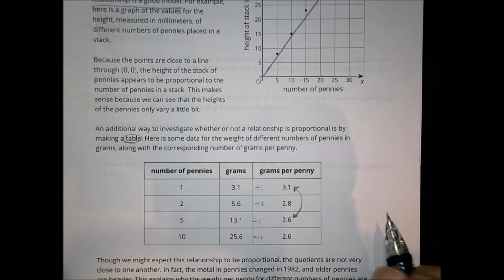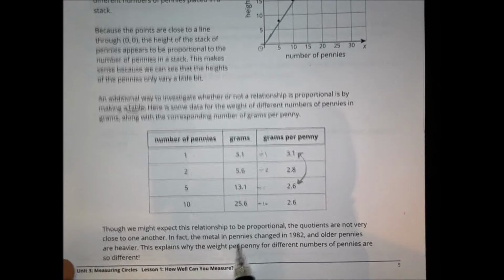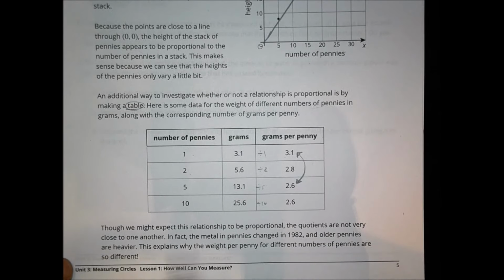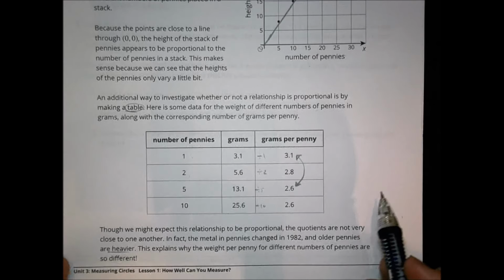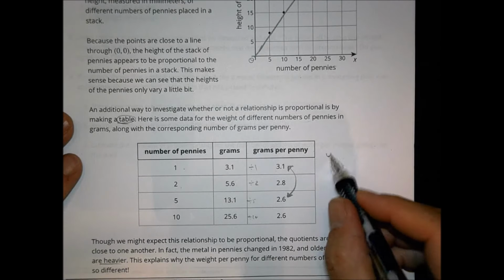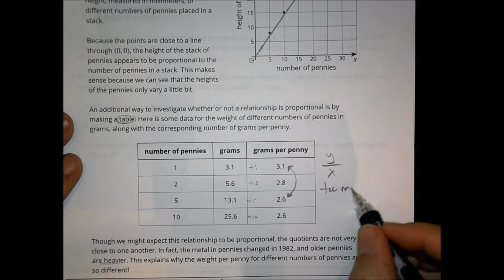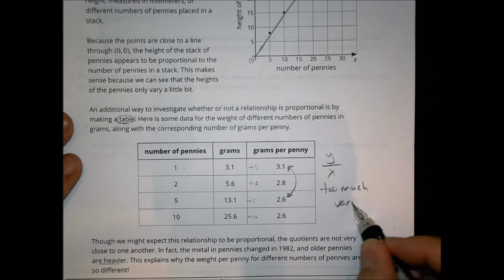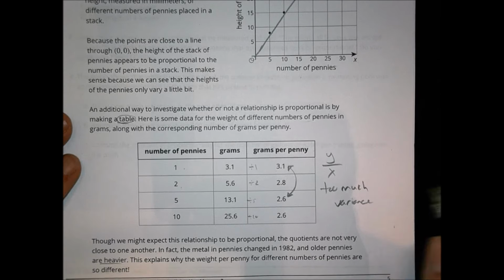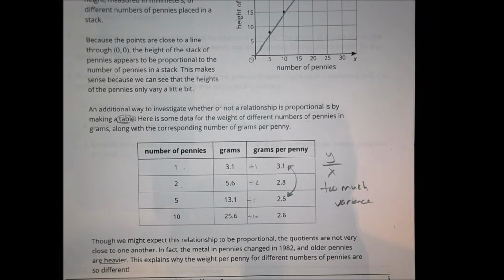That's probably just because of older pennies. It says here that the metal in pennies changed in 1982 and the older pennies were heavier, so that could explain some of that variance. But when your y to x values are too different, if there's too much variance in those, you're not going to have a proportional relationship. In this case, the table shows us that we do not have a proportional relationship. It's just not close enough.